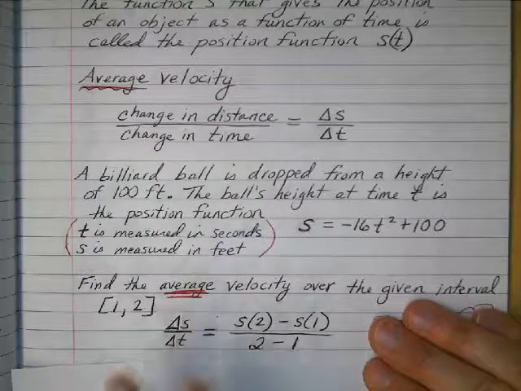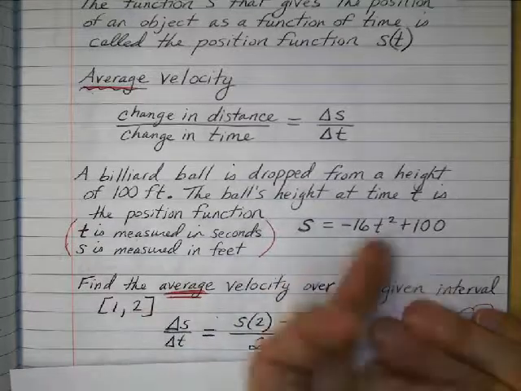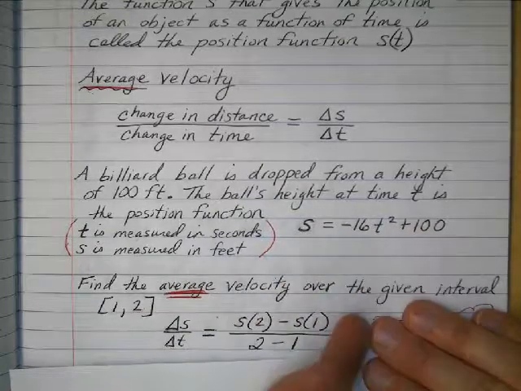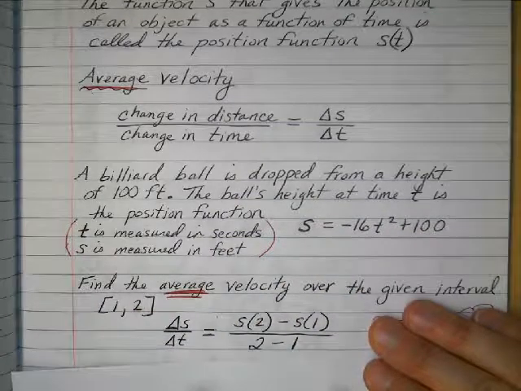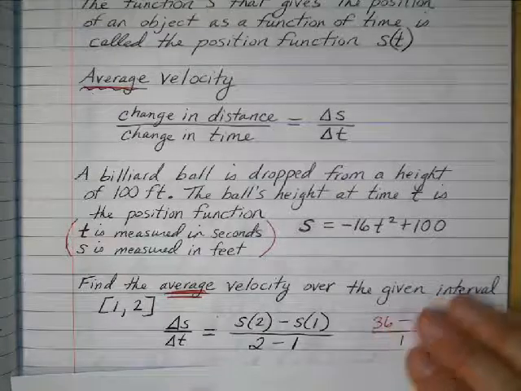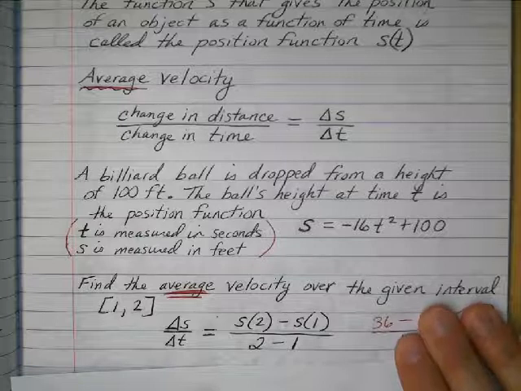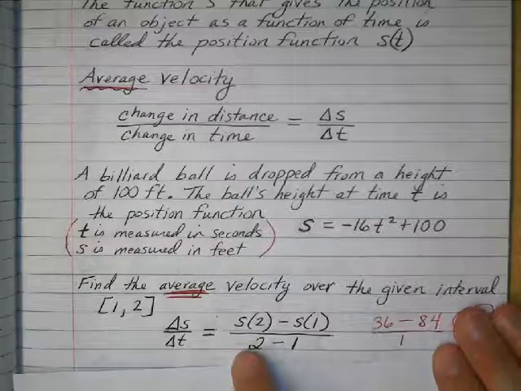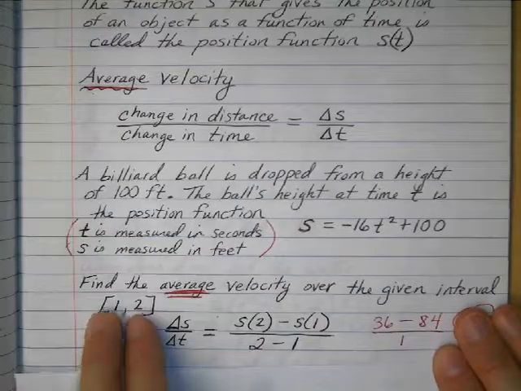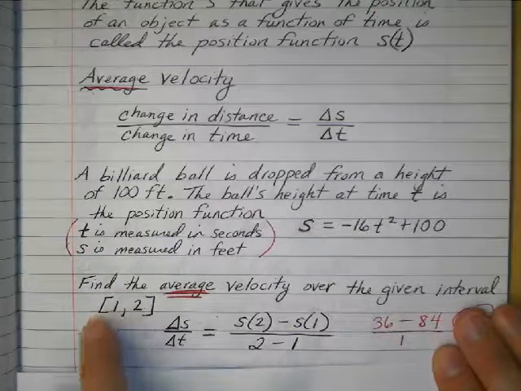Since we're doing average, we're not finding the derivative of this function. It's just plugging in values. So you know what you get? I got 36 minus what? Yep, 84. And at the bottom is just the time change, 2 seconds minus 1 second, just 1 second.